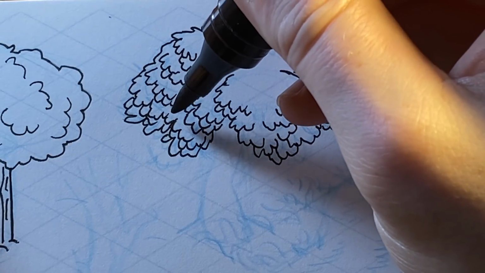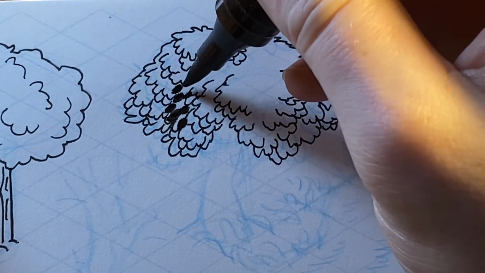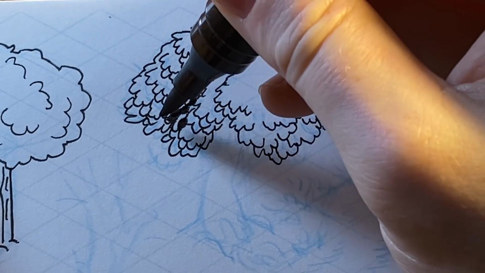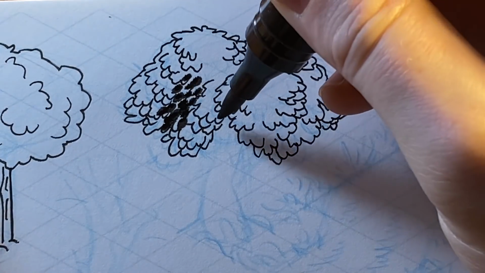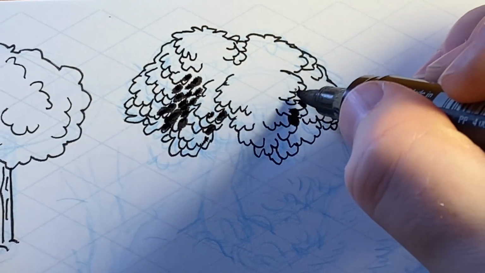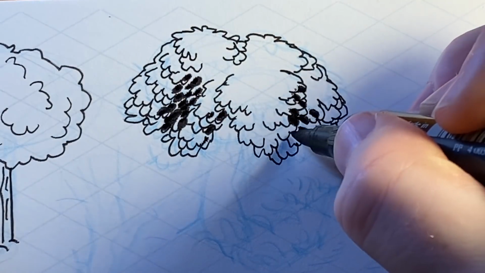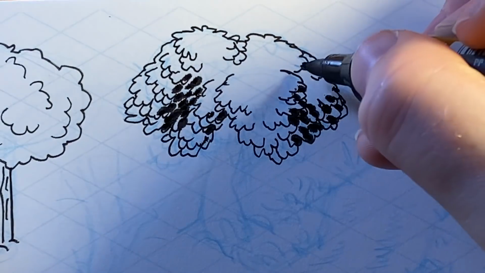I'm also going to bring in a broader tipped marker and start laying in some of the deeper shadows. This is going to increase the sense of emphasis and also volume. Volume is just a fancy word for meaning how 3D a subject appears to be on the page. I feel like I probably overdid it with the shadows on this tree, but I do come back with some whiteout later to correct it.